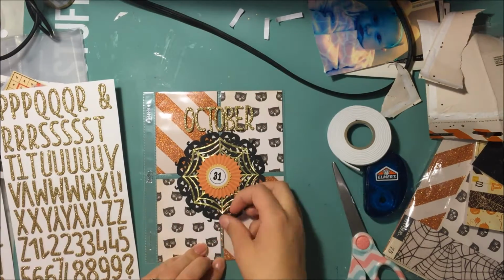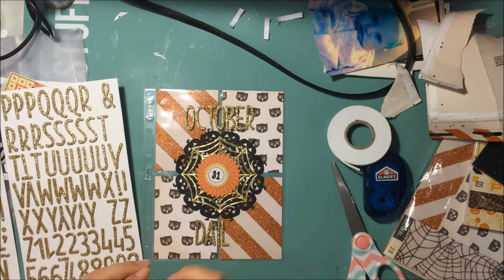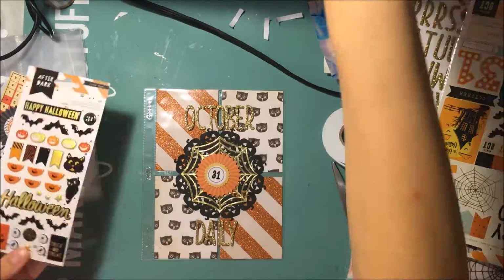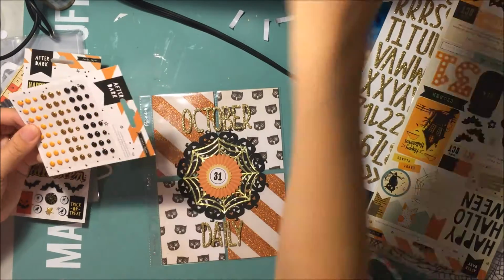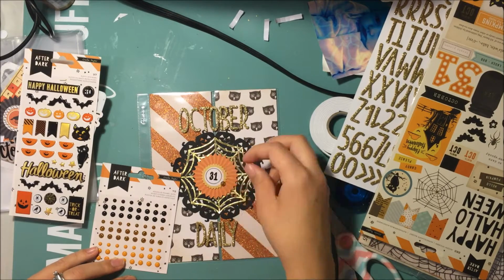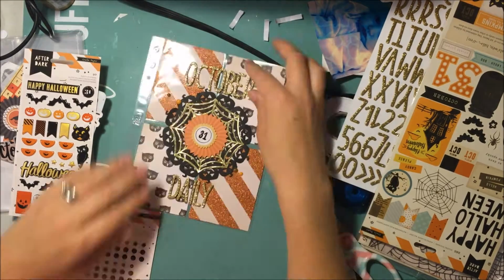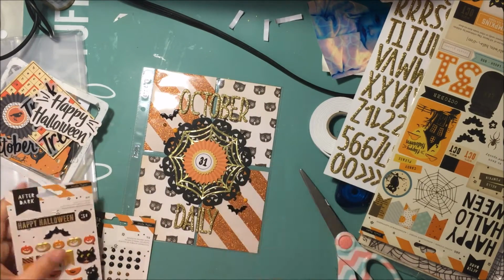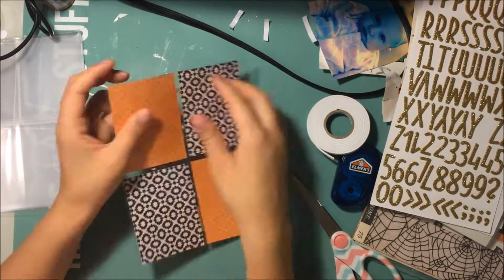So what I'm doing here is I'm only using stuff from Crepe Paper, After Dark, and those doilies are from Michaels, and that's the only stuff I'm using. I was creating my little title page here, so I cut some of that specialty paper and that owl paper, slipped it into the pockets, and put October Daily with the Thickers that come in the collection on the outside.